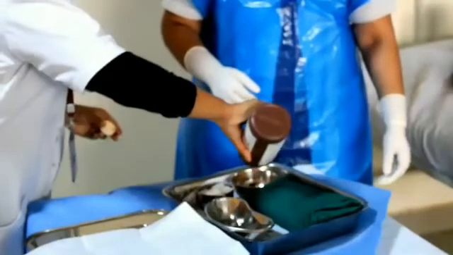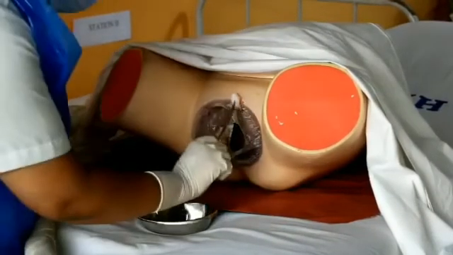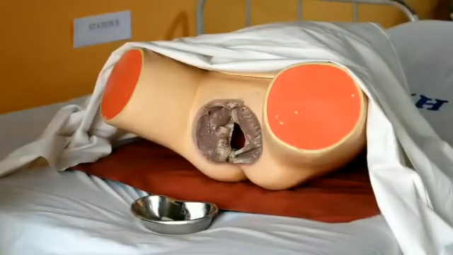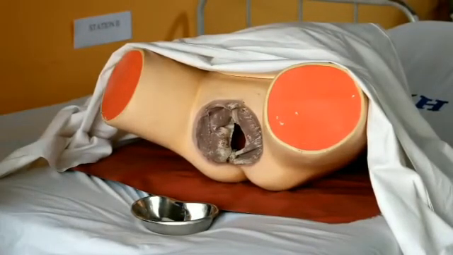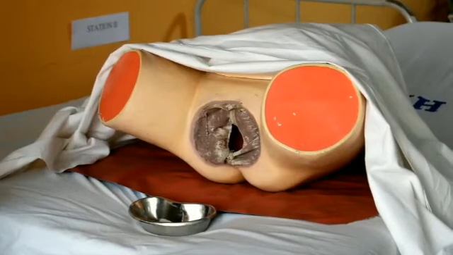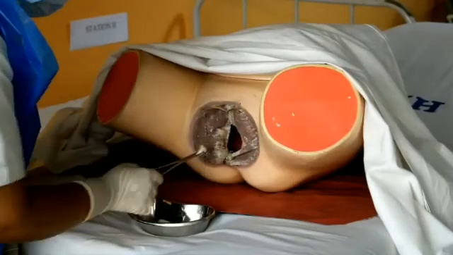Cleaning of perineum. First, pour the betadine solution in the sterile bowl. Soak the cotton in betadine solution and start wiping the labia majora in one stroke. Discard the cotton. Again, soak another cotton in betadine solution. Then we have to wipe the other side of the labia majora in one stroke.